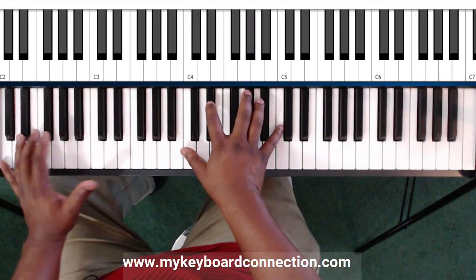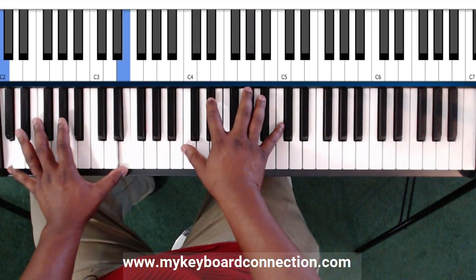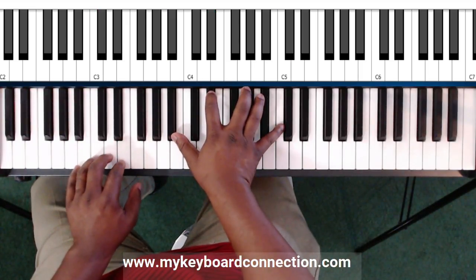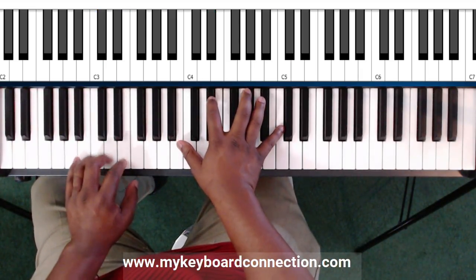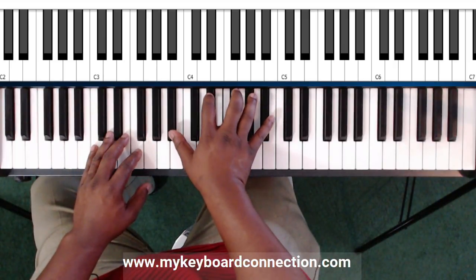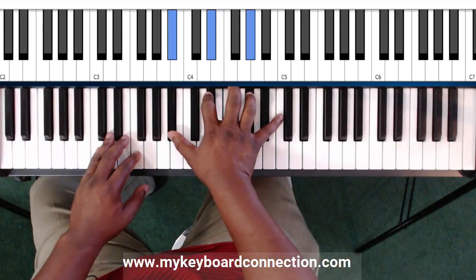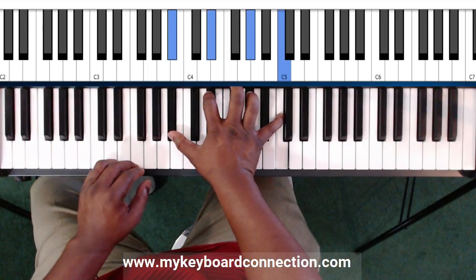Now, if there's too wide of a stretch for your left hand, you can play it like this. You play the C and E a little closer with the left hand, and then the right hand is B flat, E flat, A flat, and then C on the top, if you can reach that, okay?